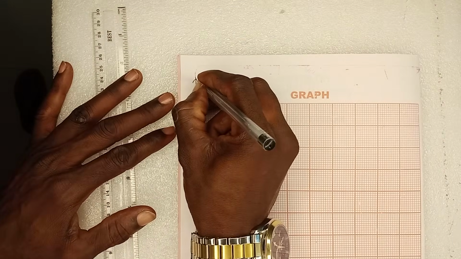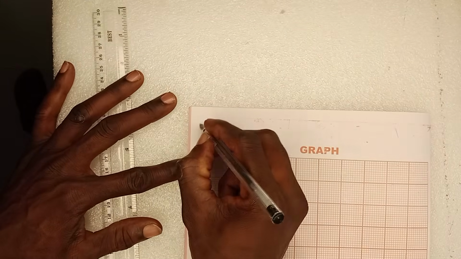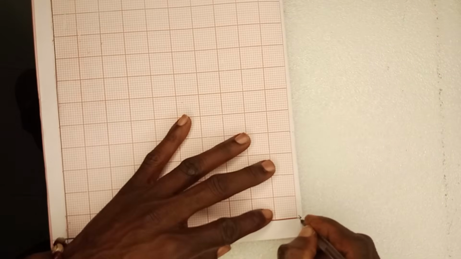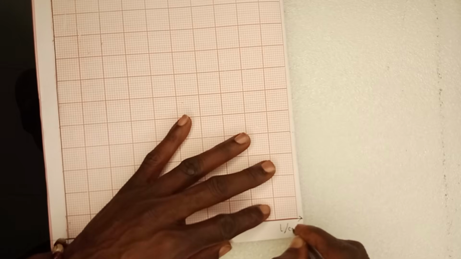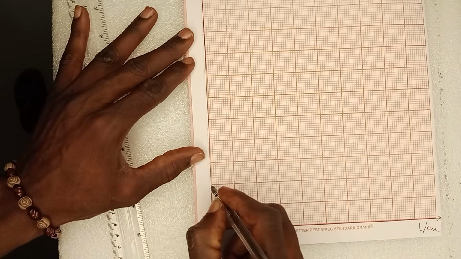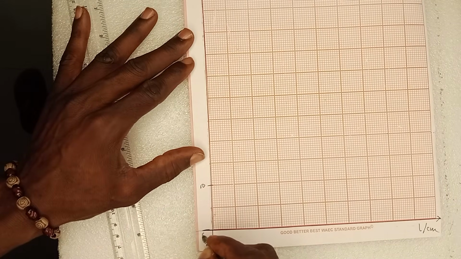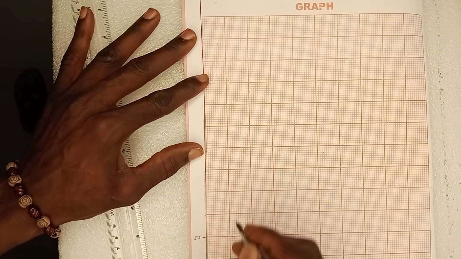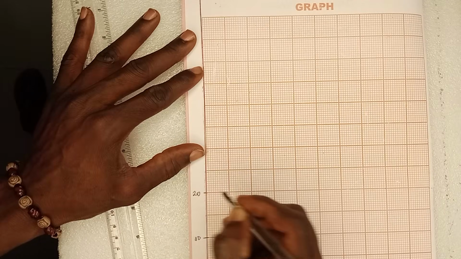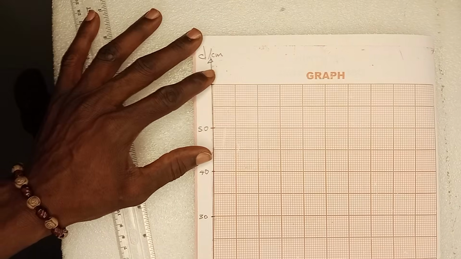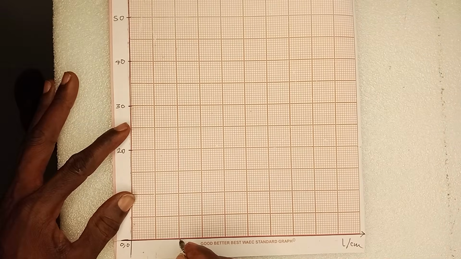Then you put an arrow here, then you write d/cm. Then you put another arrow down here, you write l/cm. So this is 0, this is 10, another 2 cm, this is 20, and then 60. On the horizontal axis, we say 2 cm to 2 units.